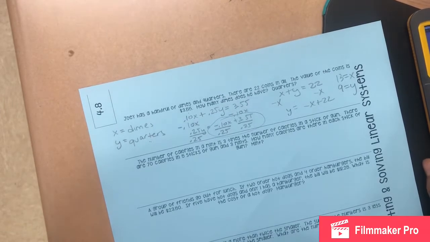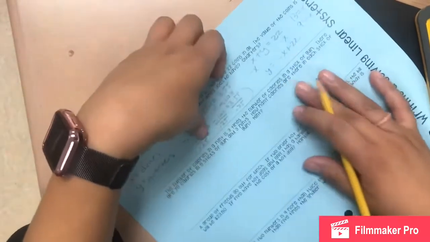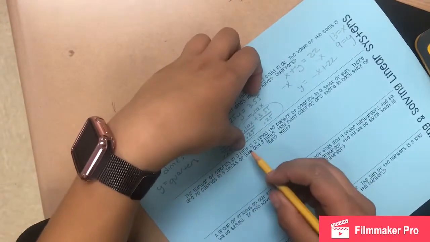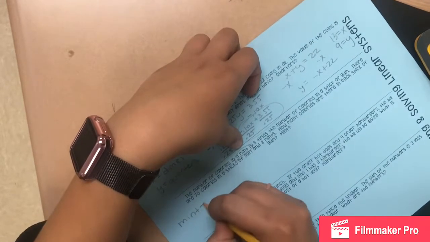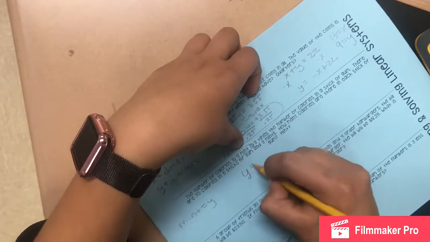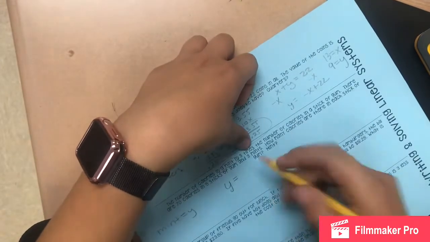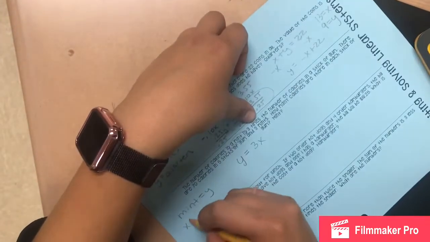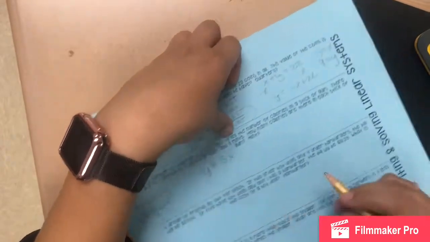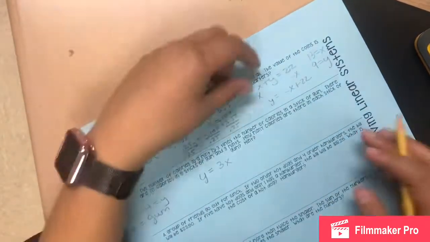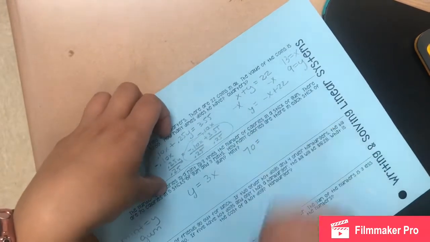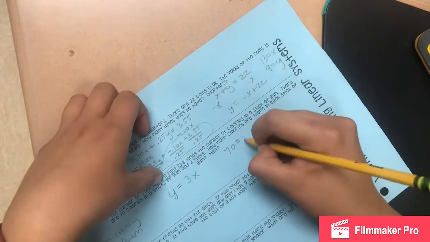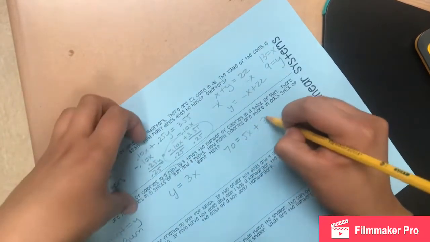So this first sentence says the number of calories in a mint is, so we're going to say mint is Y, because Y equals 3 times the number of calories in a stick of gum, so 3X, so X is going to represent gum. That's a weird one to word it, but that's how they did it. There are 70 calories in, so 70 equals 5 sticks of gum, so 5X, plus 3 mints, which is 3Y.